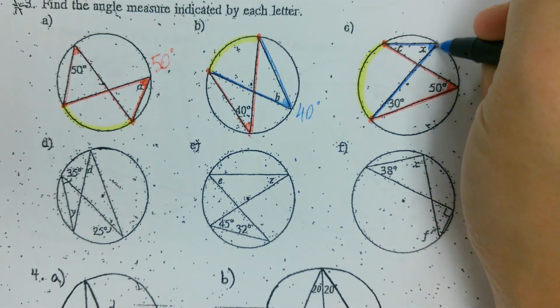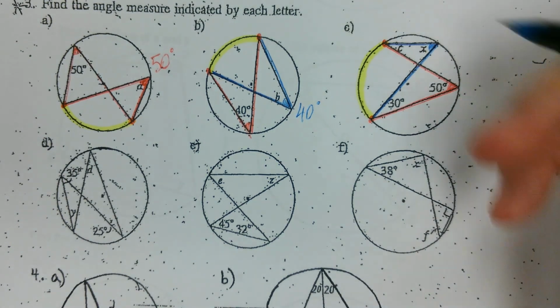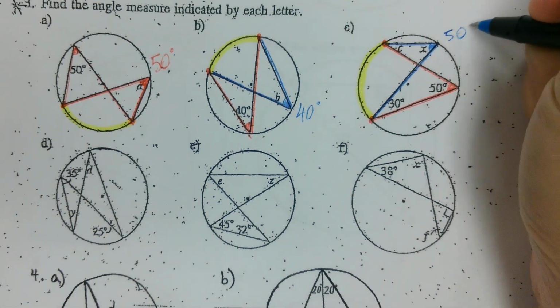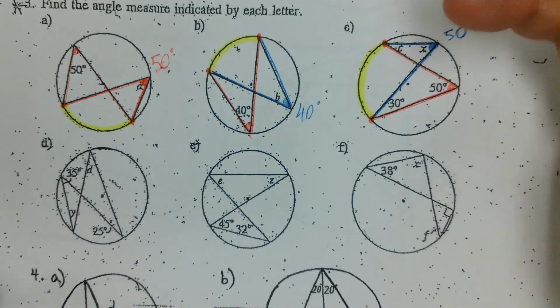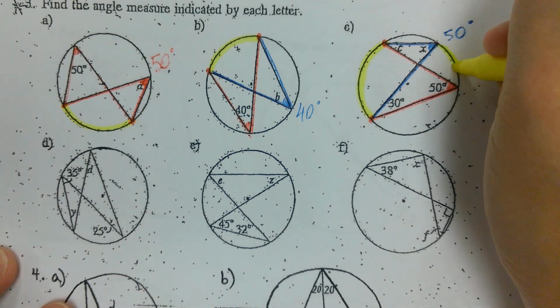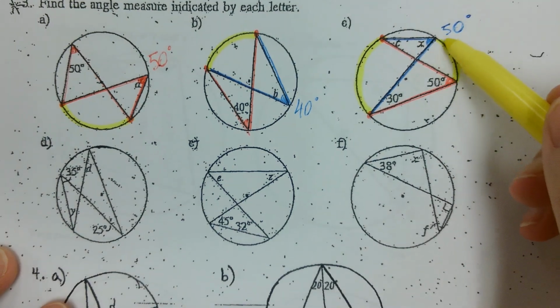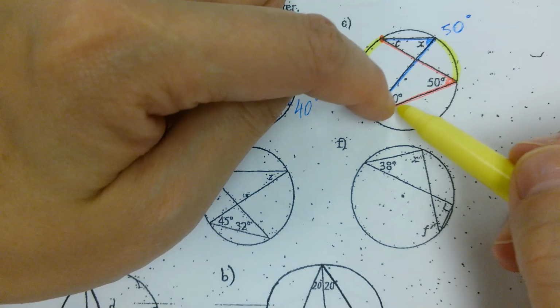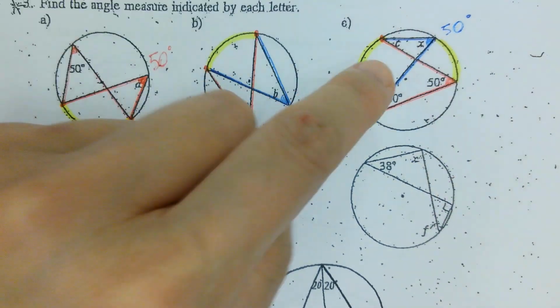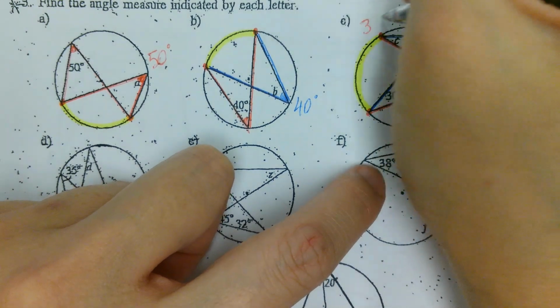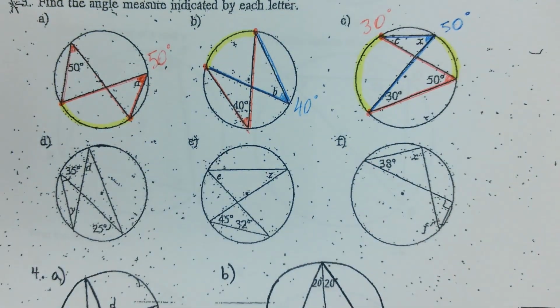That means this is also my inscribed angle, so x is 50 degrees. Okay. Similarly, you have another arc over here. Okay, this arc right here, if I draw it across, yeah, so you see, that's why C is 30 degrees. Okay, so you have two sets of inscribed angles here.